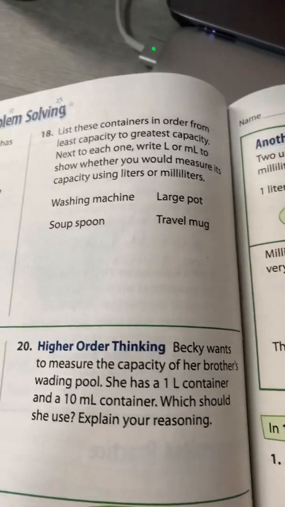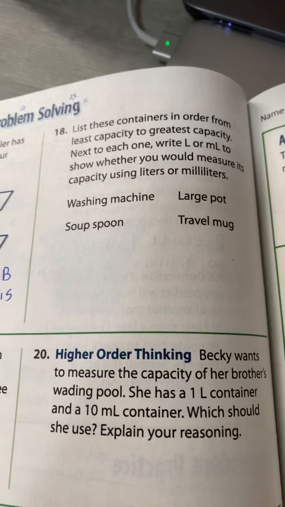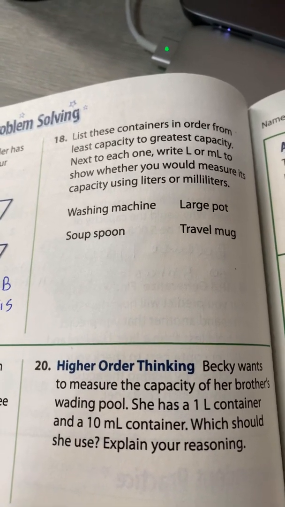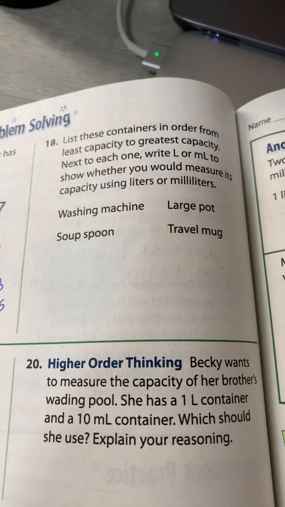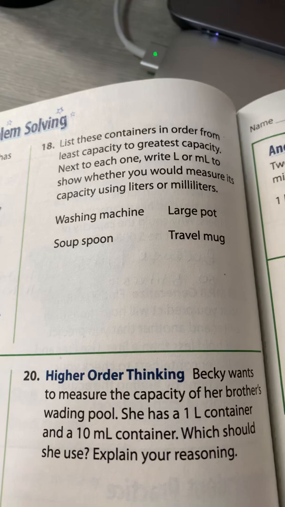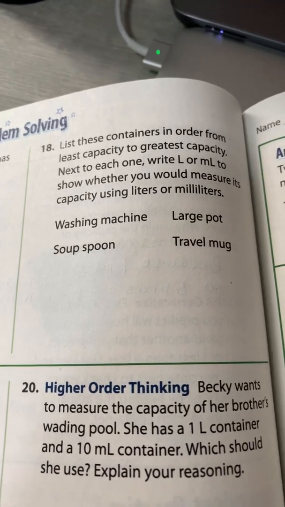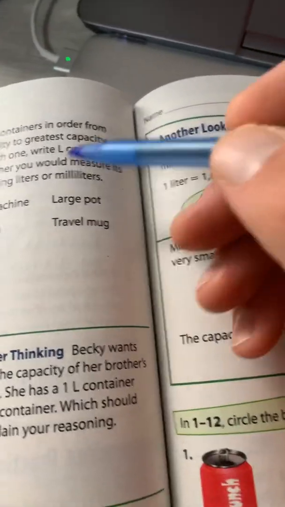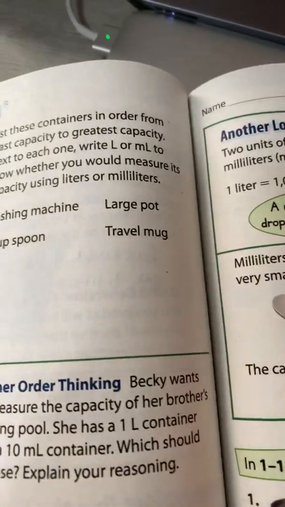All right, number 18, sorry. List these containers in order from least capacity to greatest capacity. Next to each one, write liter or milliliter to show whether you would measure its capacity using liters or milliliters. Washing machine, large pot, soup spoon, or travel mug.